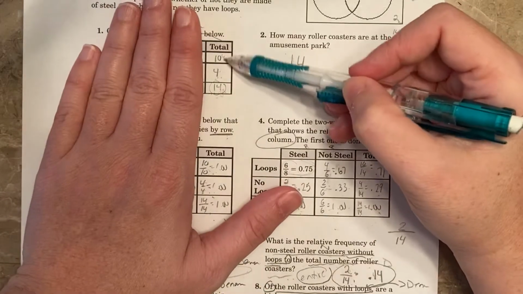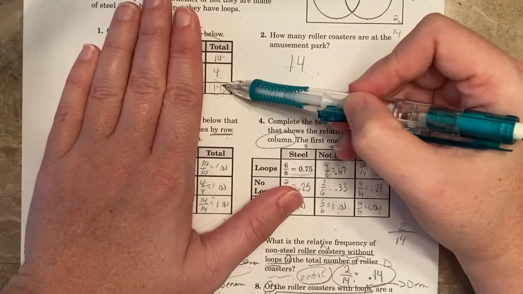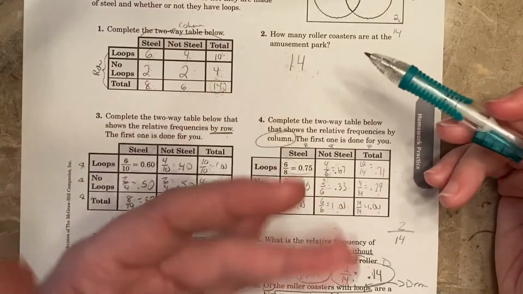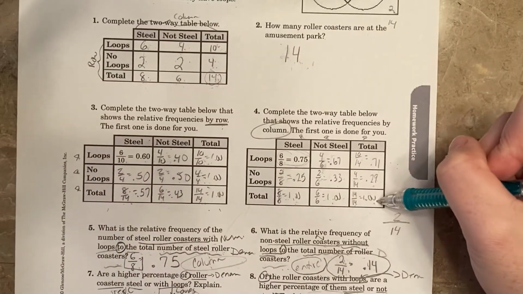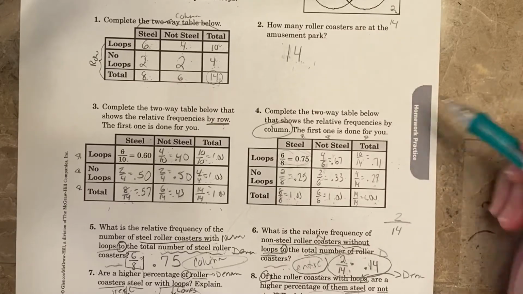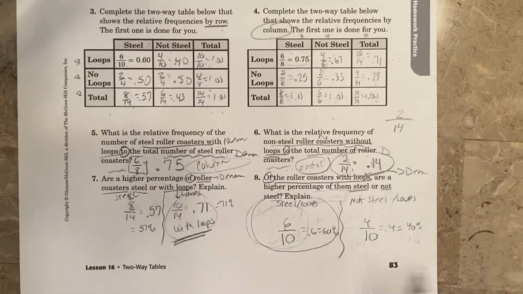And then that last one is 10 over 14, 4 over 14, and 14 over 14. Remember, all the numbers go over the total. That gets you 0.71, 0.29, and 1.00. All right, so now we're going to go to our questions.